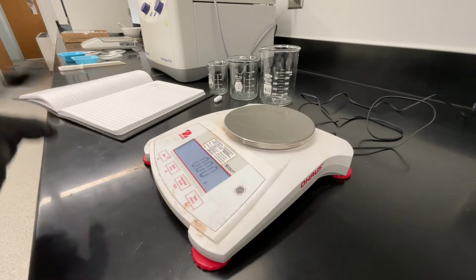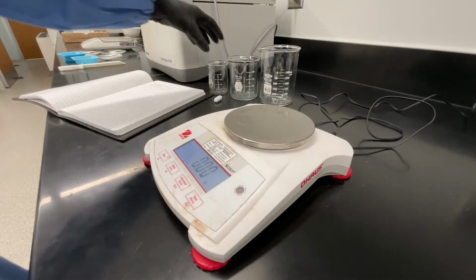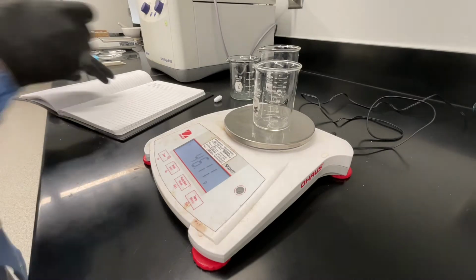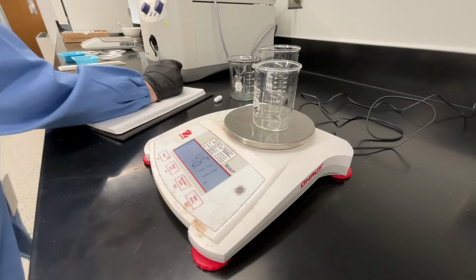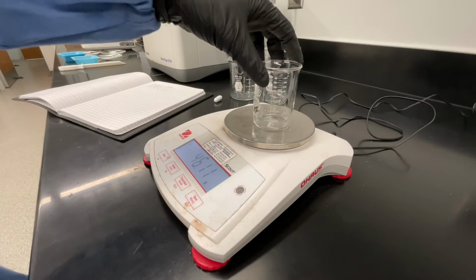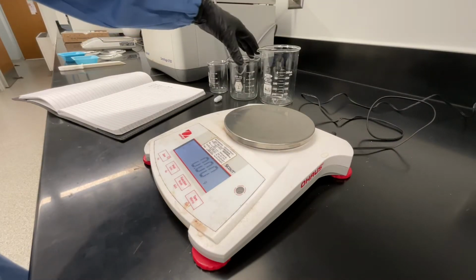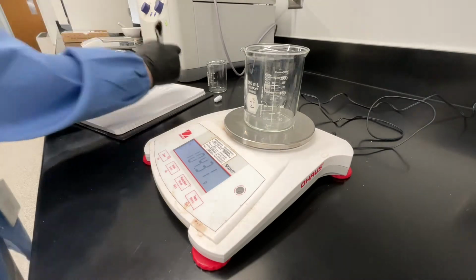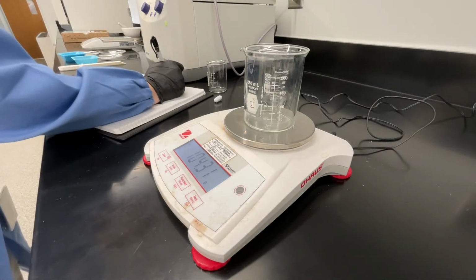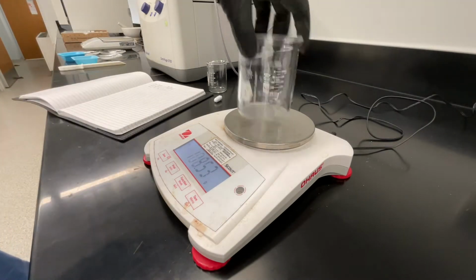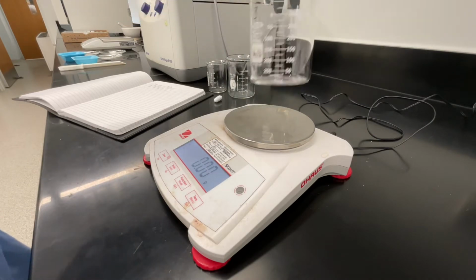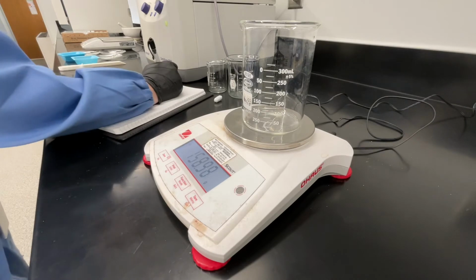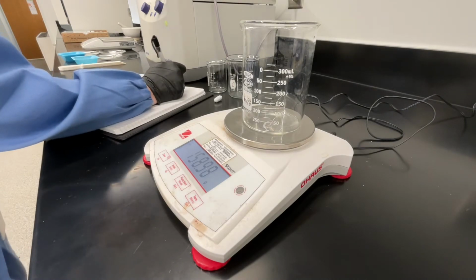In your lab notebook, you will record the mass of each of these 3 beakers as well as the mass of the stir bar. Make sure that you clearly label your data in your lab notebook so that you know the mass of each beaker. You should label your data mass of beaker 1, mass of beaker 2, mass of beaker 3, and mass of stir bar. Remember to record all digits that are displayed on the scale when you're measuring mass. All of these digits are significant.